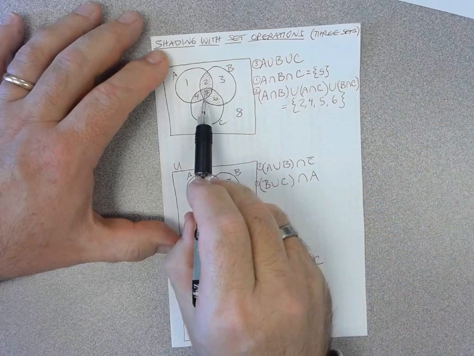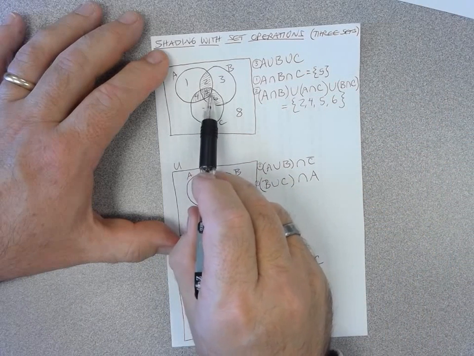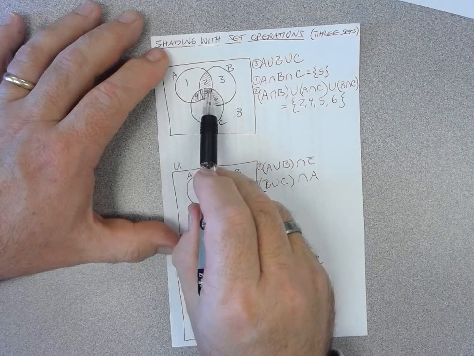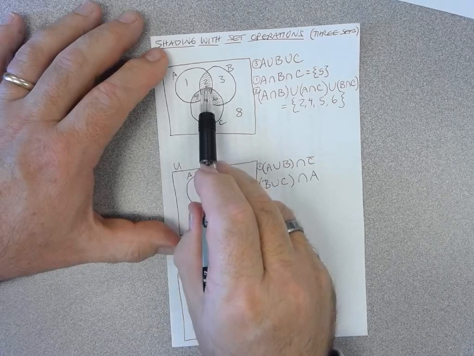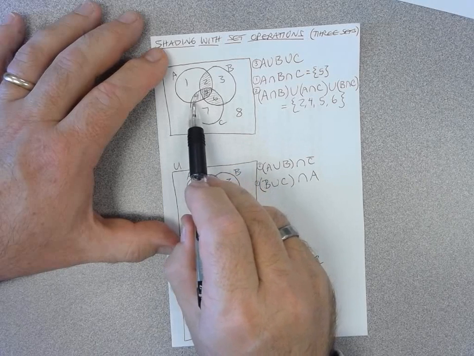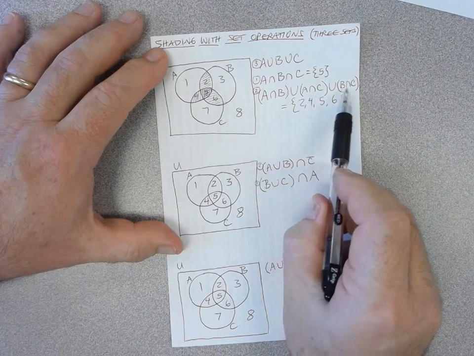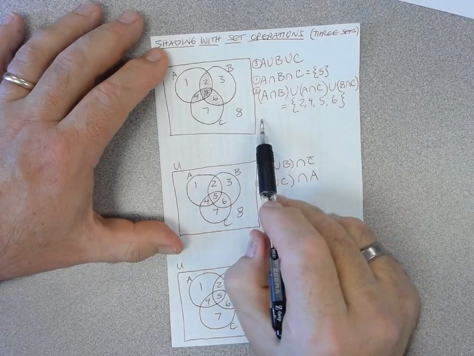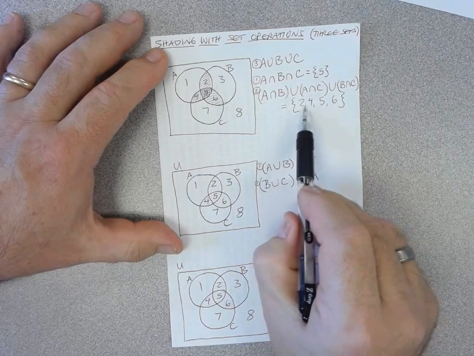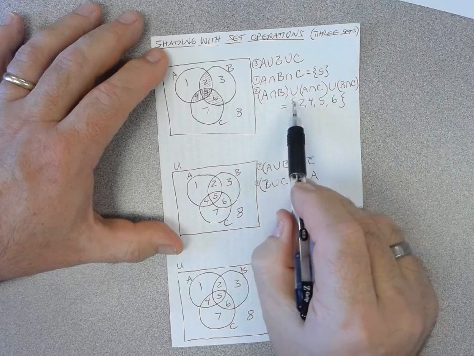You'll notice that 5 looks pretty dark because it actually was shaded. That region there was shaded 3 times. It's a part of each one of these 3 intersections, but it still just shows up once because this is the intersection of all 3 of those.